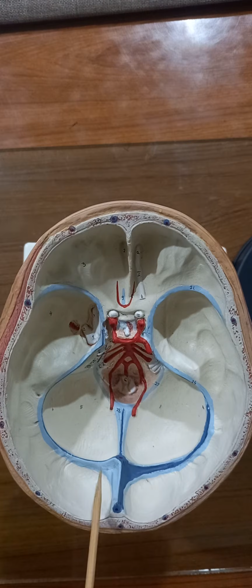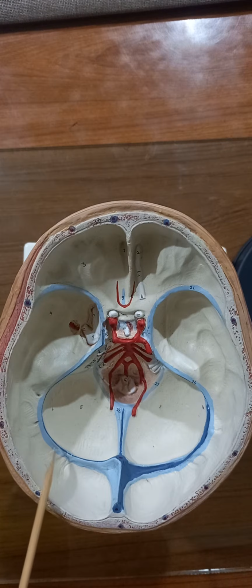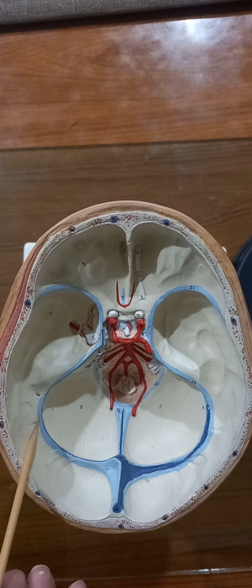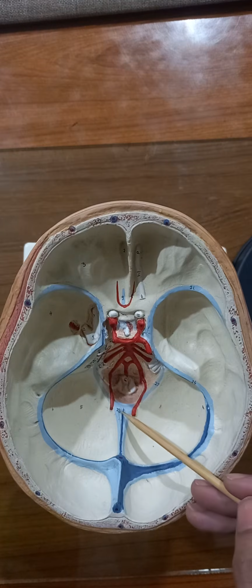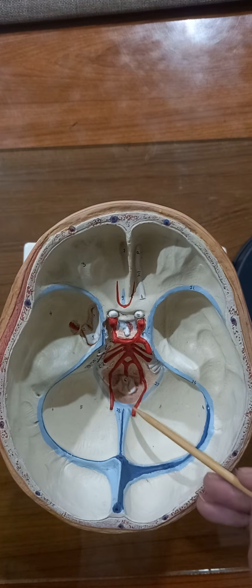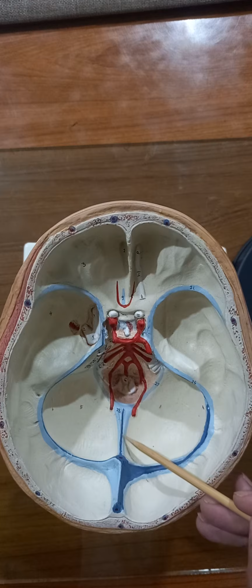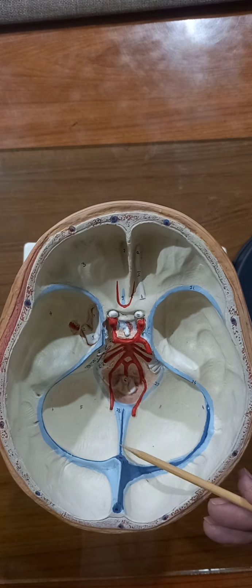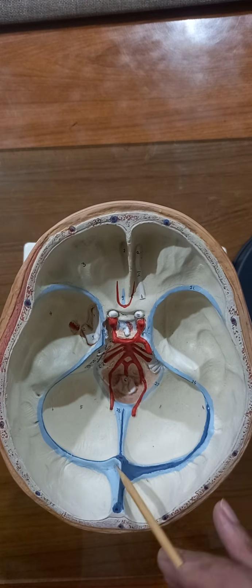Then the straight sinus first comes at the confluence of sinuses, and then laterally it becomes continuous as the left transverse sinus. Then this one is the occipital sinus that runs on the internal occipital crest, and it runs upwards and meets at the confluence of sinuses.